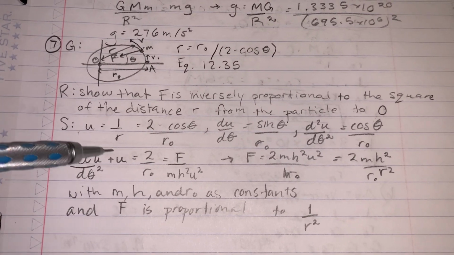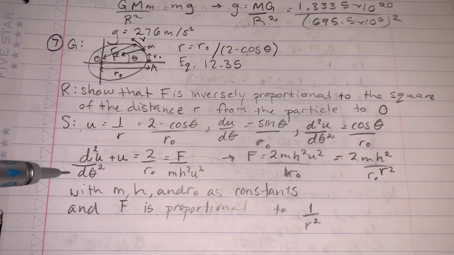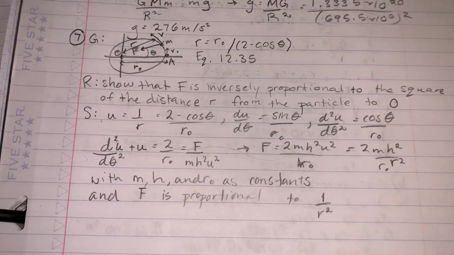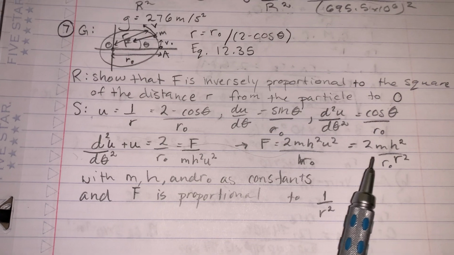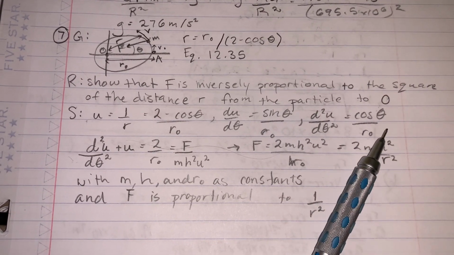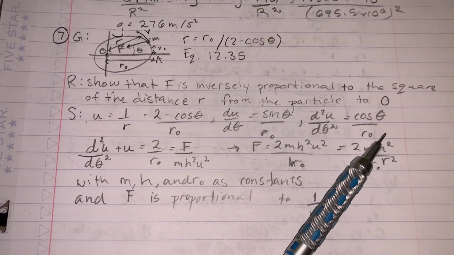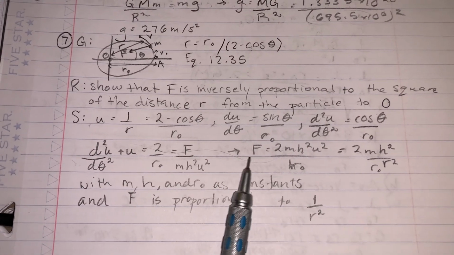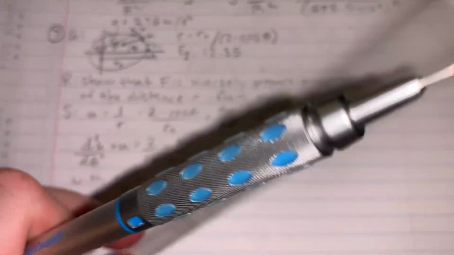And then we have all of these equations, and then essentially we just plug it in and rearrange until we get F into this format. And since these are all constants, we can essentially ignore them because they're not going to be changing as it moves around. So we now know that F is proportional to 1 over r squared, or inversely proportional.